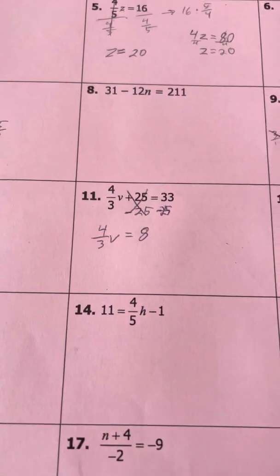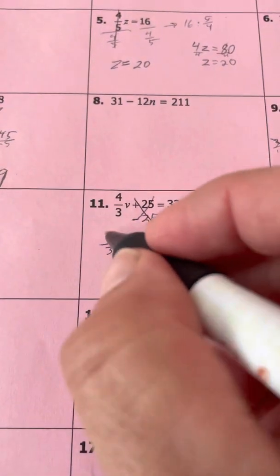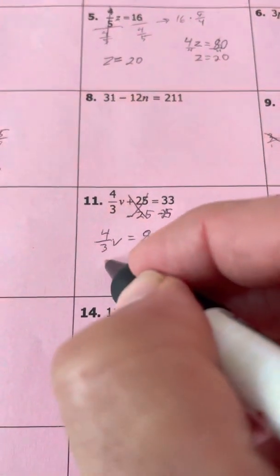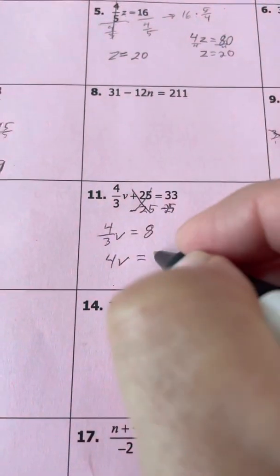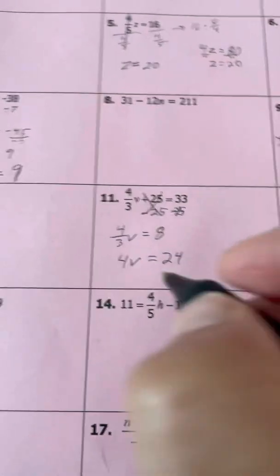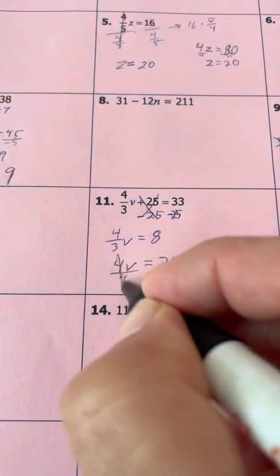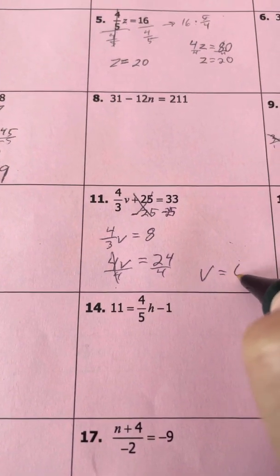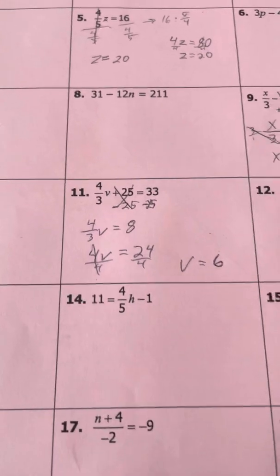Okay. You could divide by the 4/3, or you can multiply by 3. If I multiply by 3, I'm left with 4v, and then 3 times 8 would be 24. I divide both sides by 4, and then I get v equals 6. 24 divided by 4 is 6.